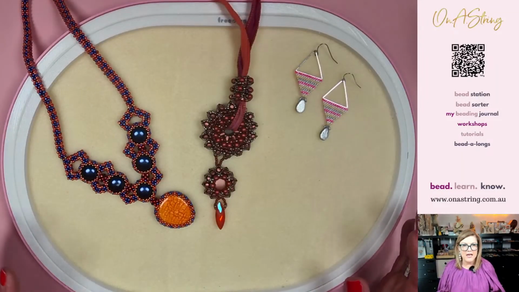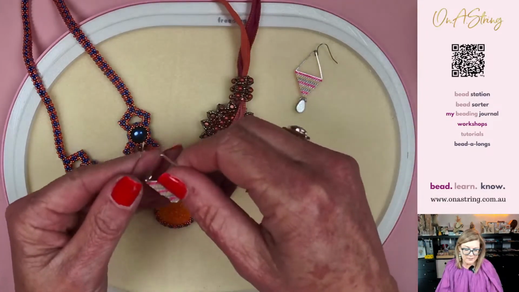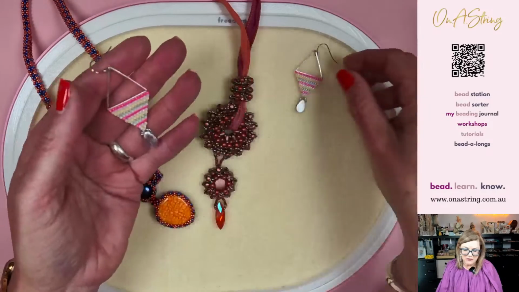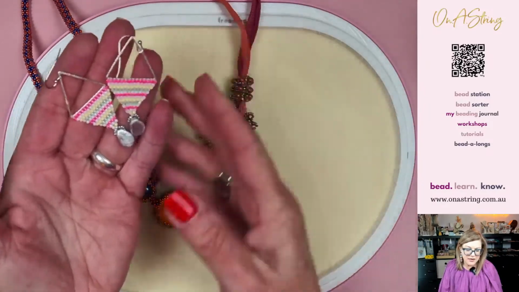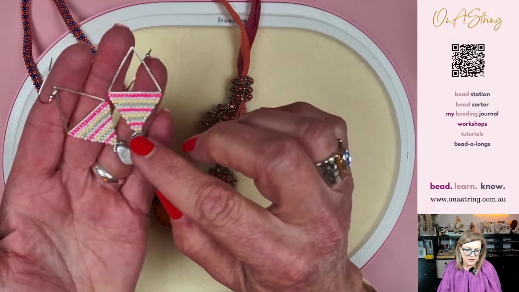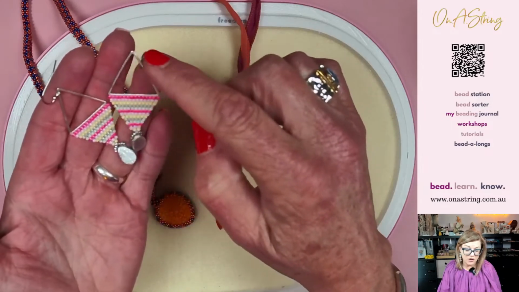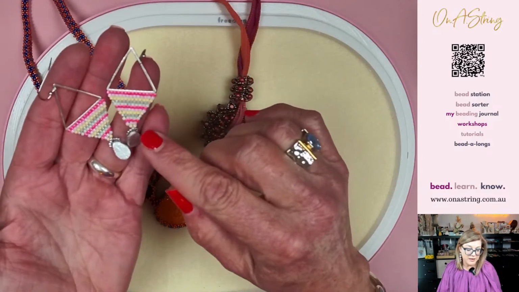Okay, what I have here is some samples of different designs using shapes. So let's start by having a look at the really simple one of triangles. So these are a really easy pair of brick stitch beaded earrings that I've made. You can see the brick stitch components here, where the triangle shape of the metallic part at the top is represented in beads at the bottom.